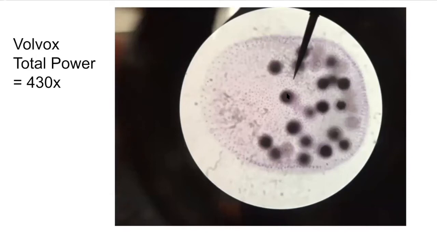Now, these dark spots that you see inside are not nuclei because this is not an individual cell. These are more colonies of Volvox that are going to mature inside of that organism and then break free to go forth and start their own colony.